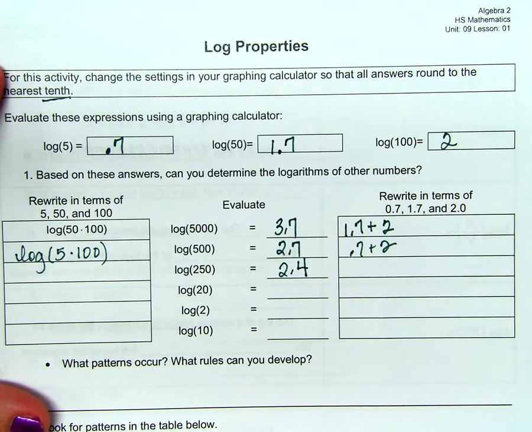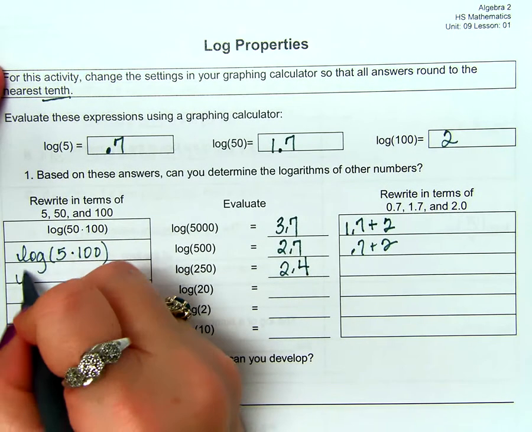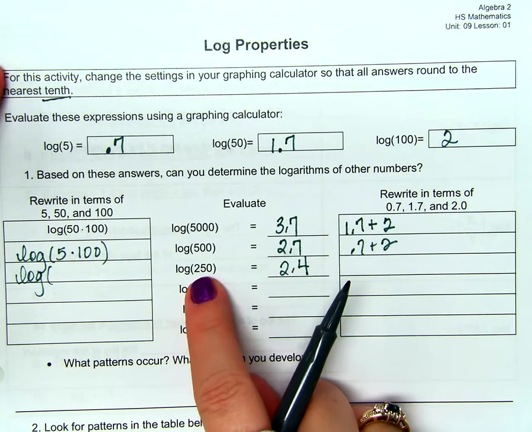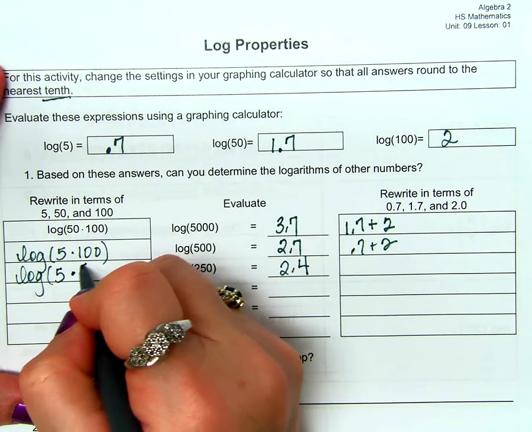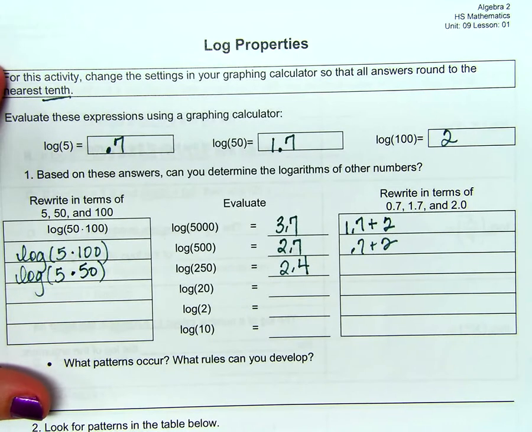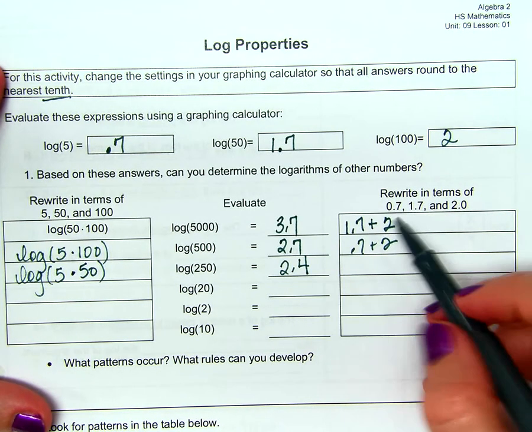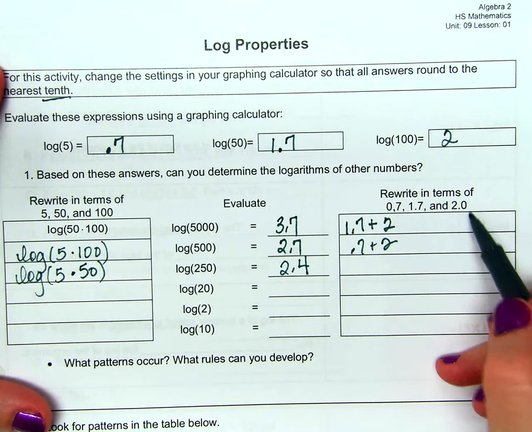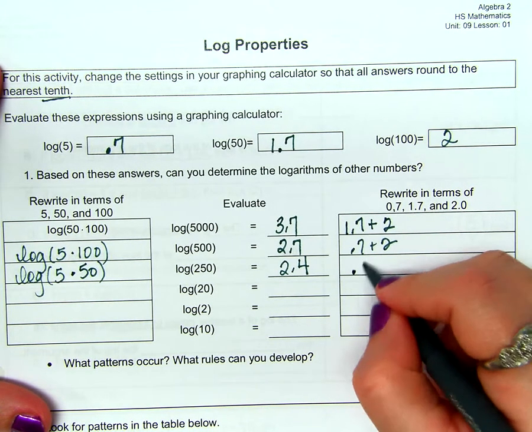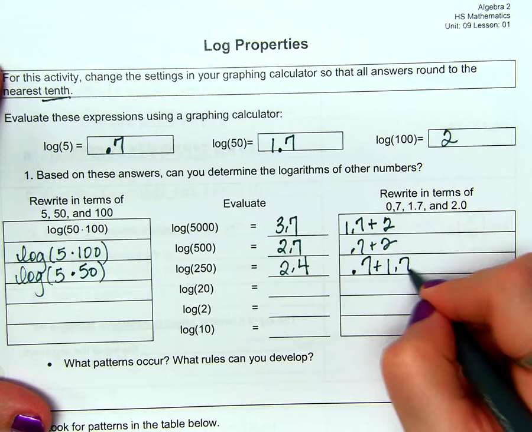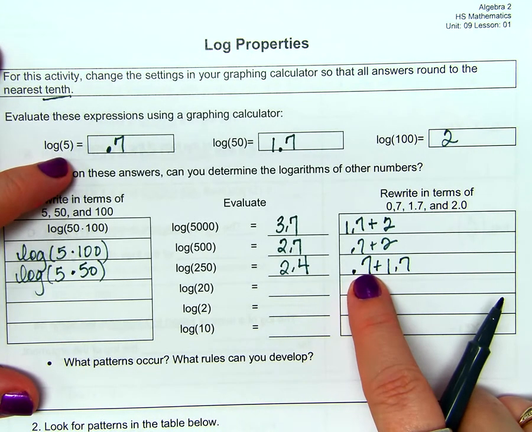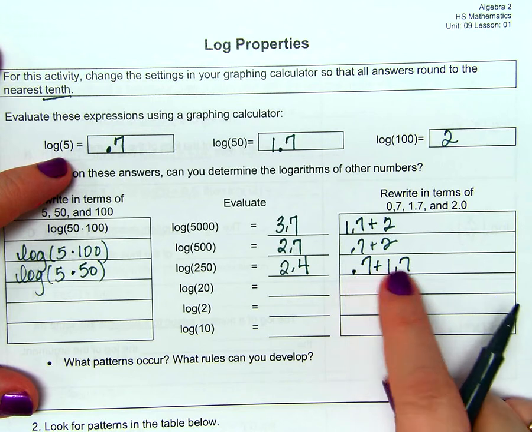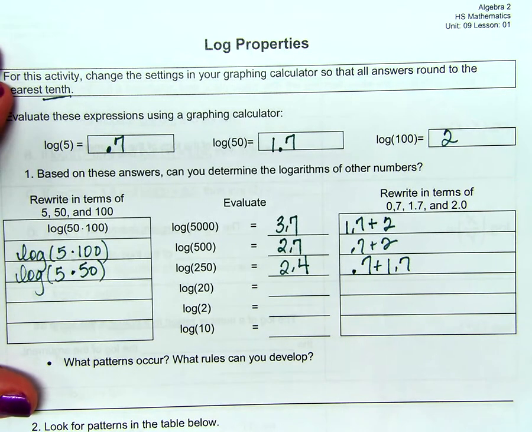Okay. So what's the log of 250? 2.4. Log of 250 would be 5 times 50, right? If I was writing 2.4 in terms of 0.7, 1.7, and 2, wouldn't that be 0.7 plus 1.7? What's the log of 5? 0.7. And what's the log of 50? 1.7.